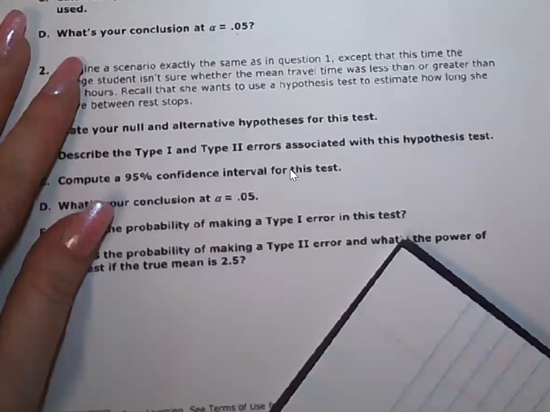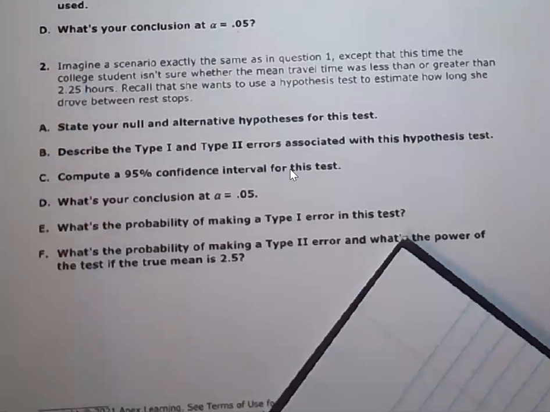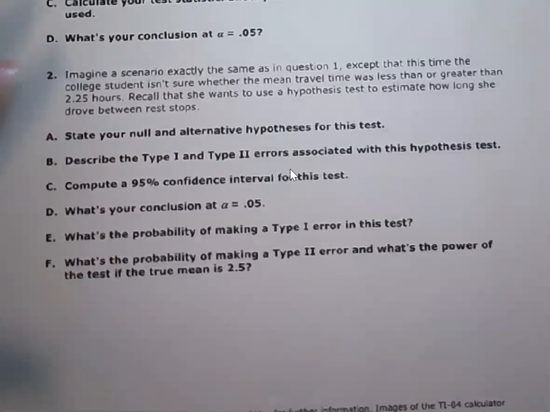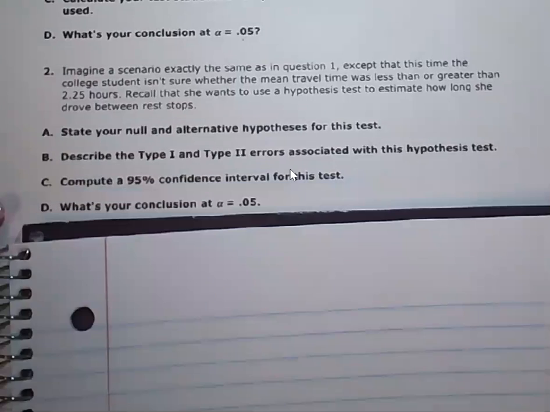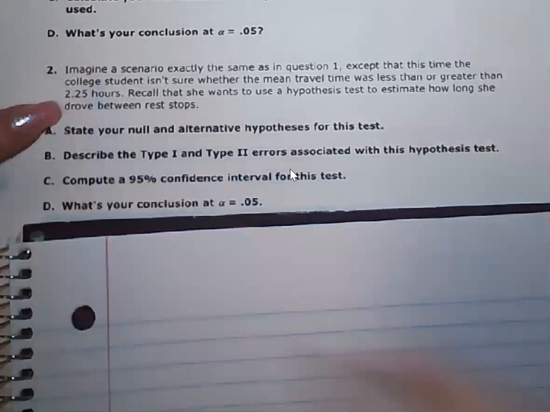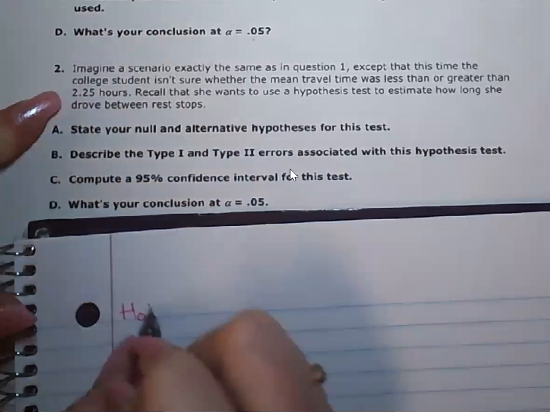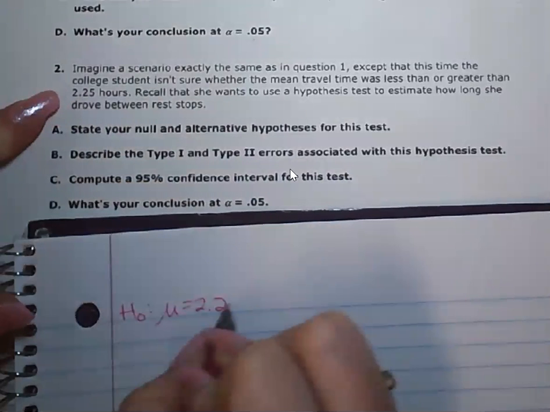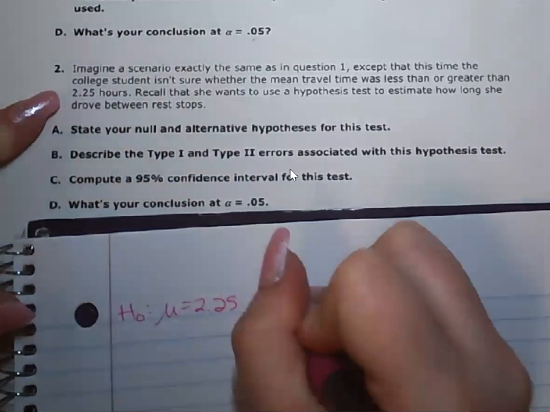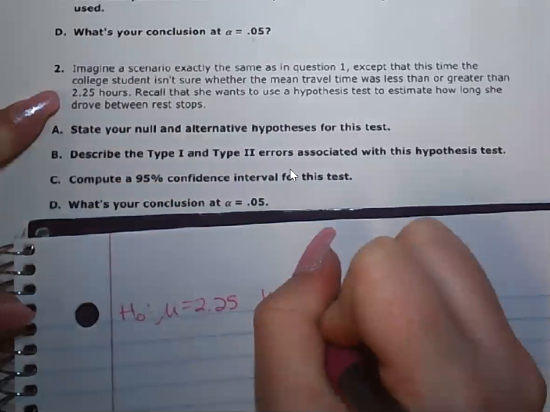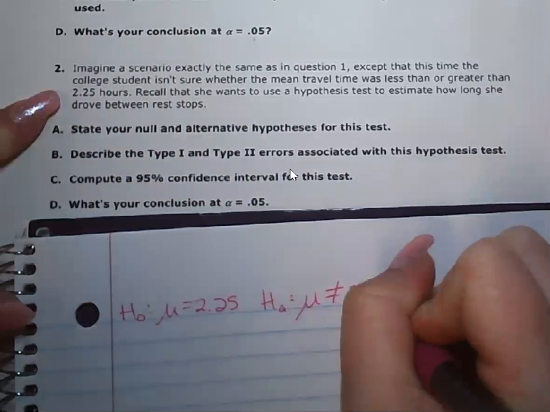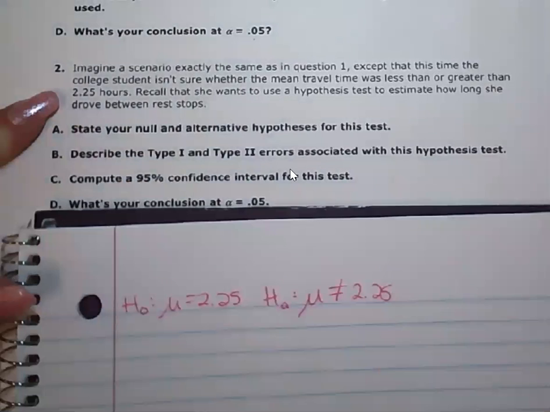Okay, imagine a scenario exactly the same as in question 1, except that this time the college student isn't sure whether the mean travel time was less than or greater than 2.25 hours. So what we're saying here is now H sub naught is still 2.25, but our H sub A is now two-sided, not equal to 2.25. So it can be greater than or less than.